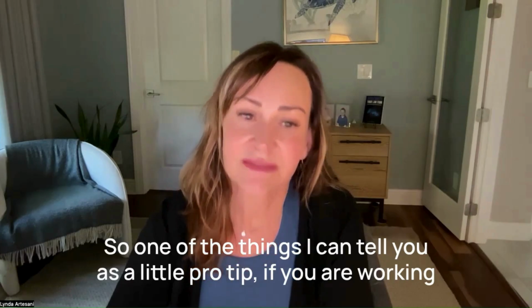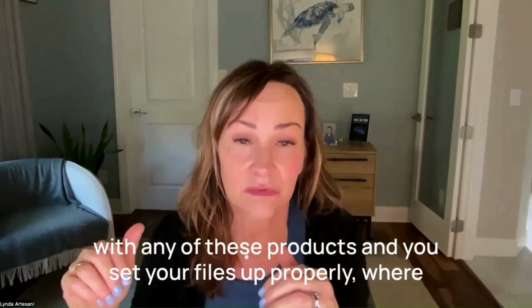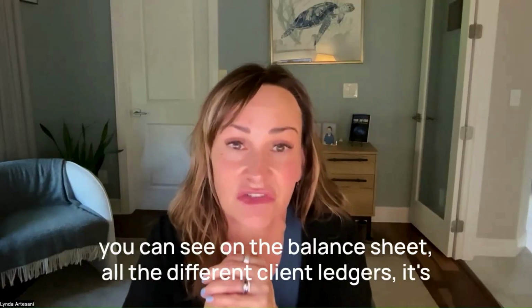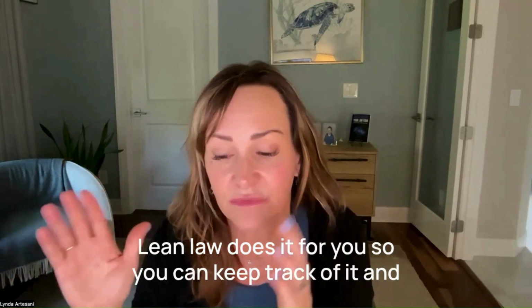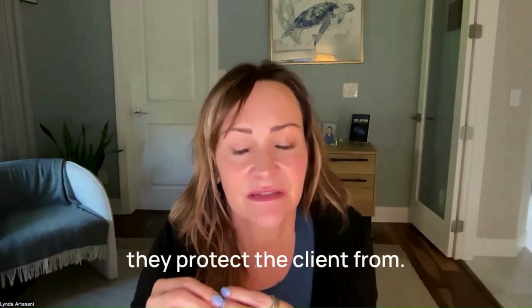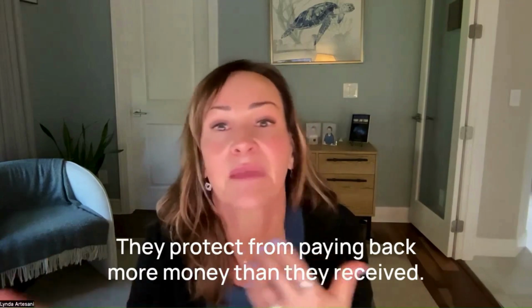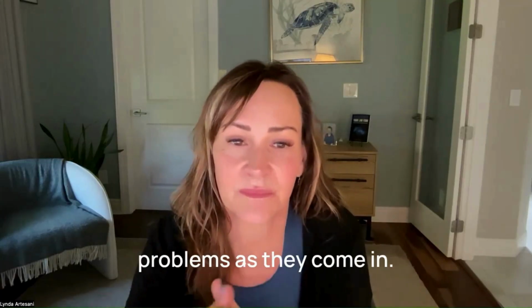So one of the things I can tell you as a little pro tip, if you are working with any of these products and you set your files up properly where you can see on the balance sheet all the different client ledgers, it's an easy way to keep track of it. LeanLaw does it for you, so you can keep track of it, and they protect the client from overstating their trust. They protect from paying back more money than they received. You want to look for those negatives and see those problems as they come in.